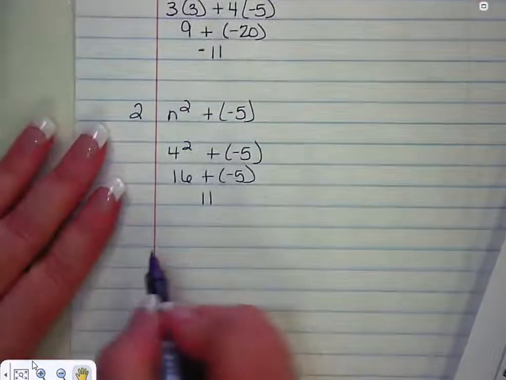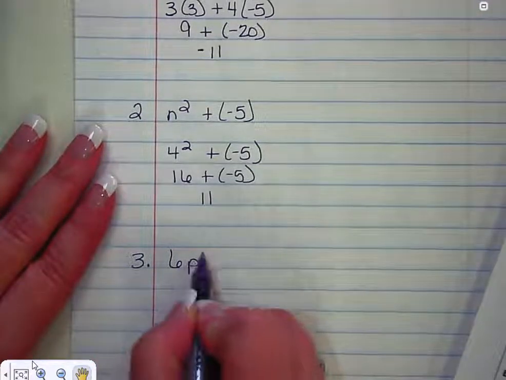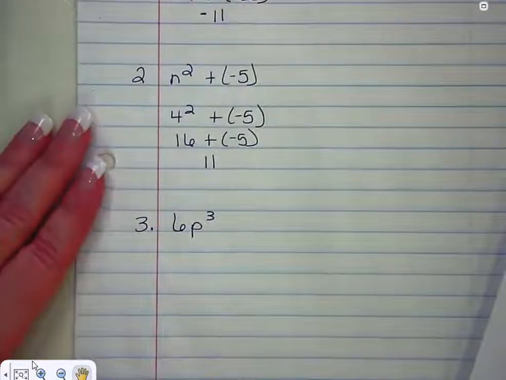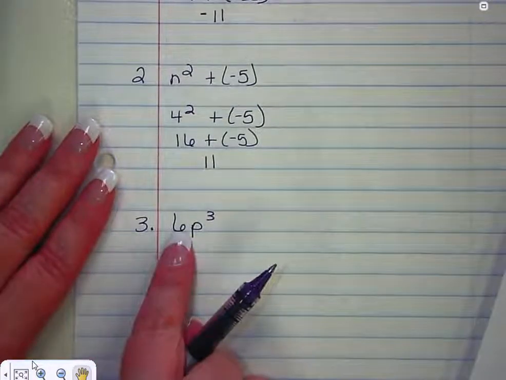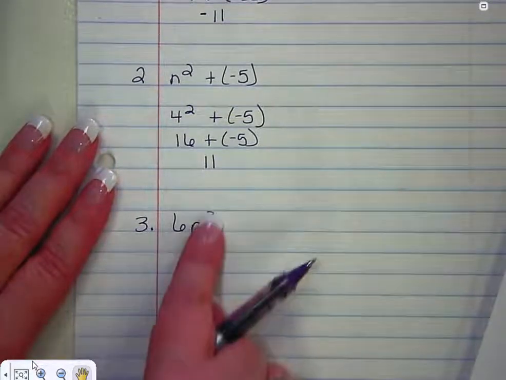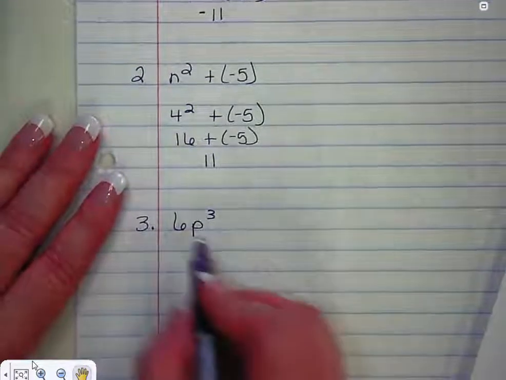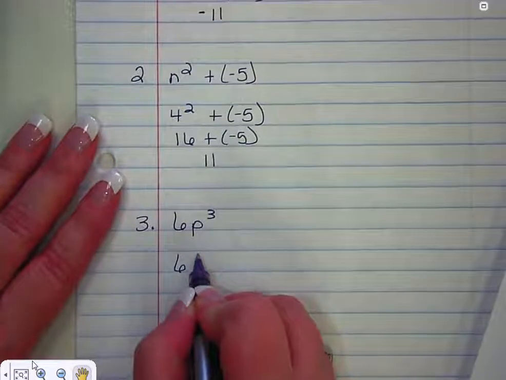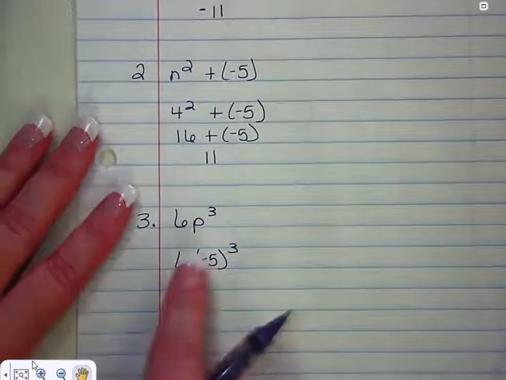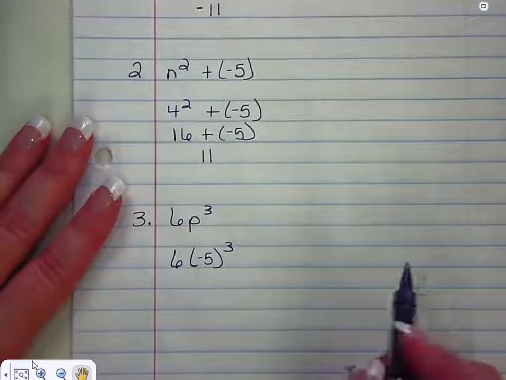All right, number 3. We've been working on problems like number 3 for months. They keep reappearing on our warm-up, and we continue to struggle. This means 6 times p cubed. Do I do the multiplying first or the exponent first? Exponent comes first in order of operations. 6, and the p is -5 cubed. So the first thing I'm going to do is cube the -5. What does that mean?